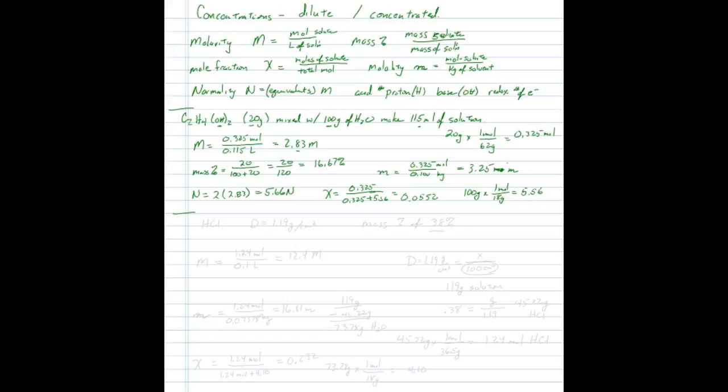Another example would be if you have some fairly concentrated hydrochloric acid, and it has a density of 1.19 grams per cubic centimeter, and a mass percent of 38%.